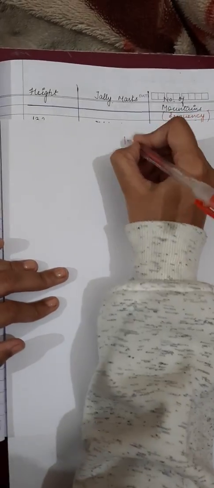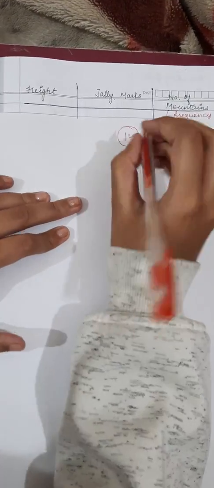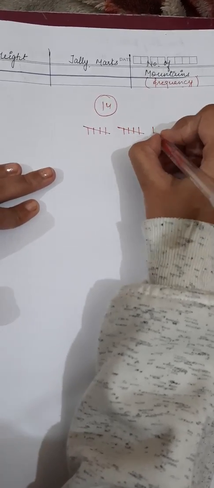What if I am going to ask you, you have to write the telemark of 14 number. How you will write 14? See, 1, 2, 3, 4, 5, 6, 7, 8, 9, 10, 11, 12, 13, 14. That's how you're going to write the telemark for 14.